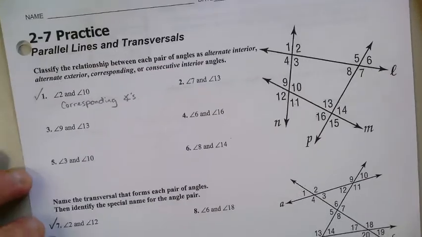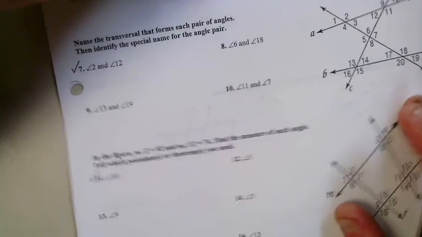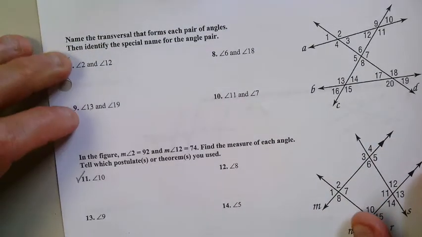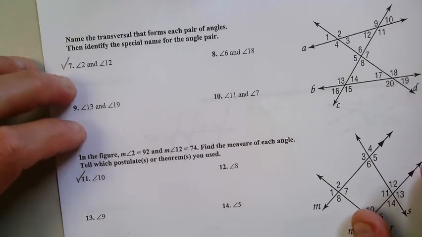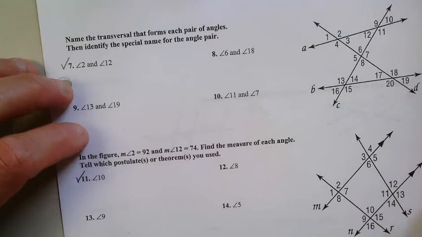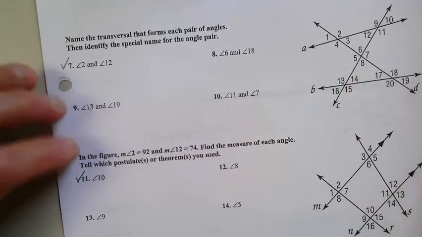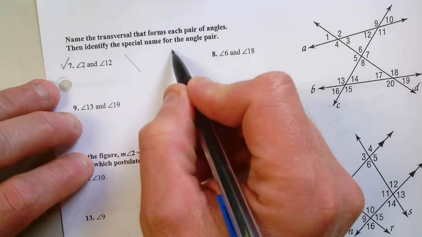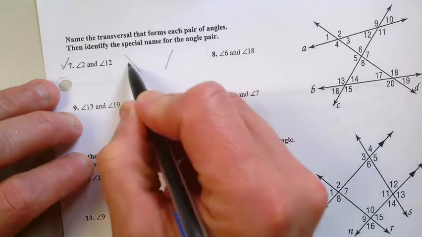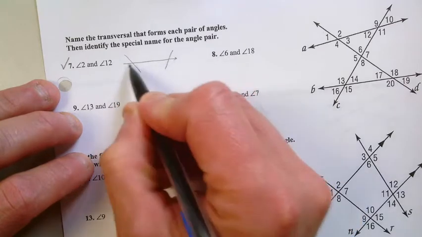As I look down at the next section, it says this: name the transversal that forms a pair of angles. Then identify the special name of the angle pair. So 2 and 12, if I look at 2 and 12 right there, here's what I'm seeing. If I was to redraw the picture, 2 and 12 will look something like this.